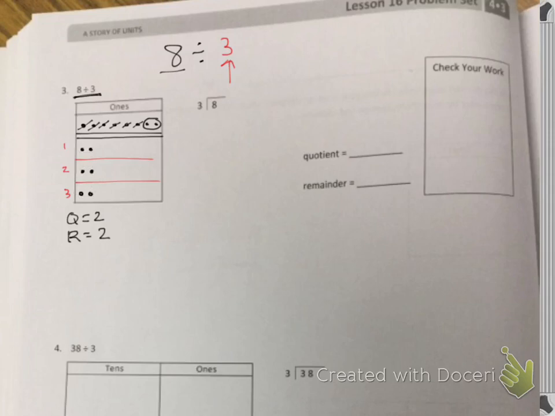And with our standard algorithm today, we are going to be focusing here on our standard algorithm. What's awesome about it is that we are going to focus on our multiples of 3: 3, 6, 9, 12, 15. I'll stop right there. So remember, how many groups of 3 can we get to get as close to 8 as possible? How many groups of 3?